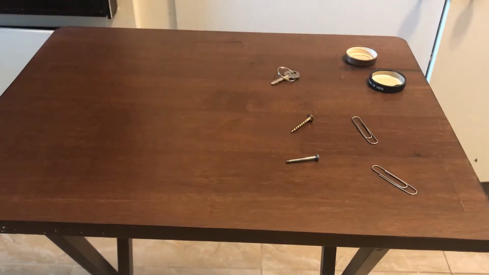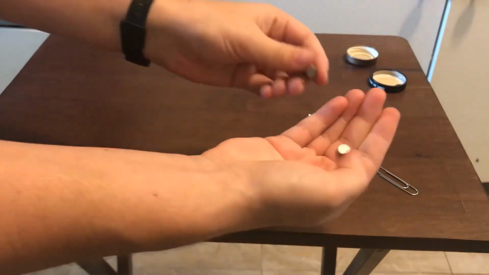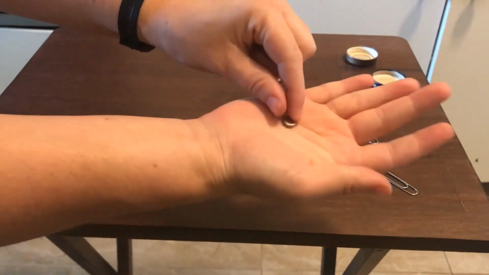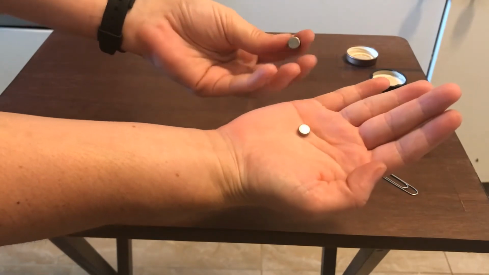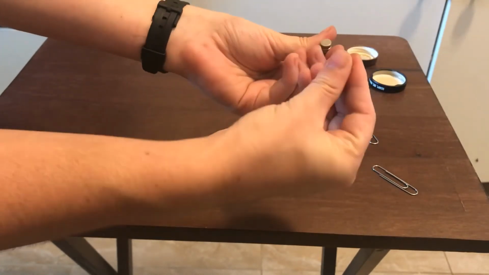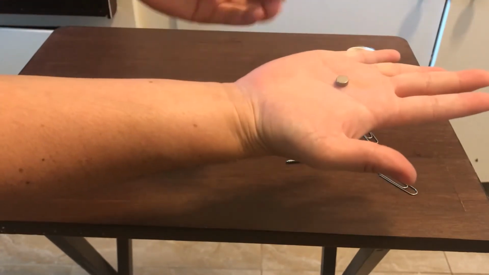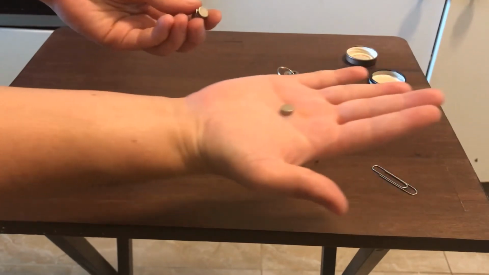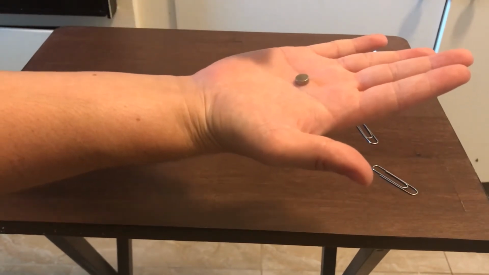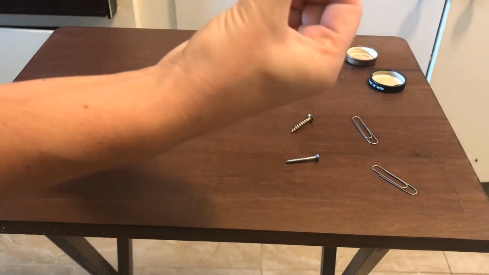And then I also want to show you with these little ones, if you break them apart, they have to come together a certain way because one side is going to attract. It's like a plus and negative. So one side's going to attract and the other side will not. So I'm going to put this on here. You can see, and then kind of show with the other one. See how it kind of flipped over? So that side doesn't attract.